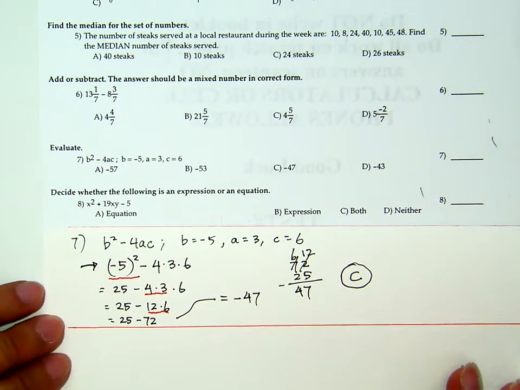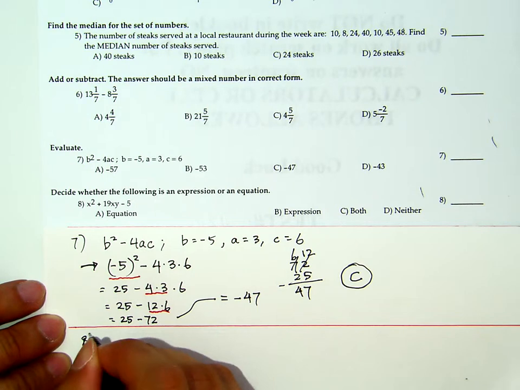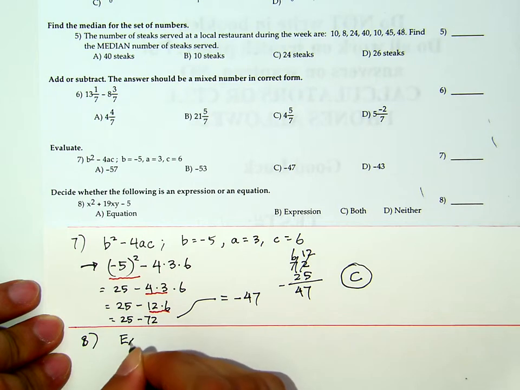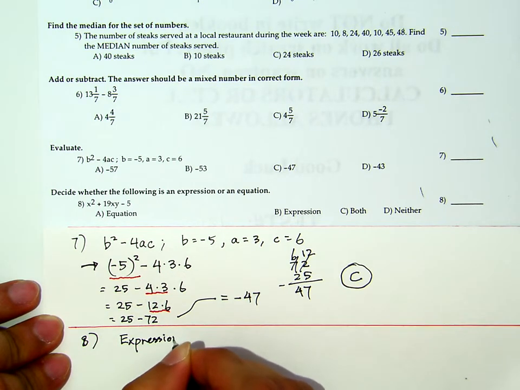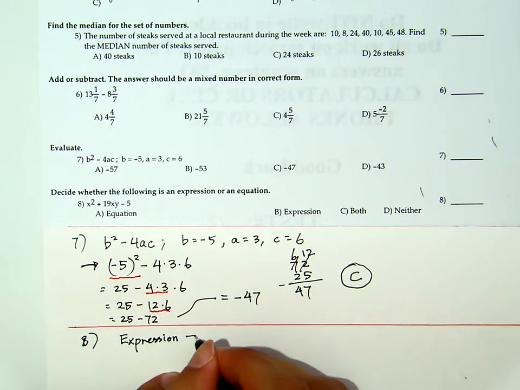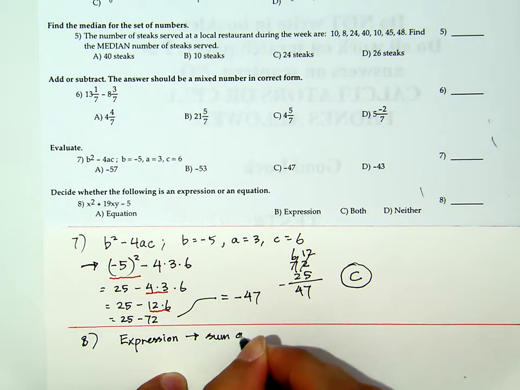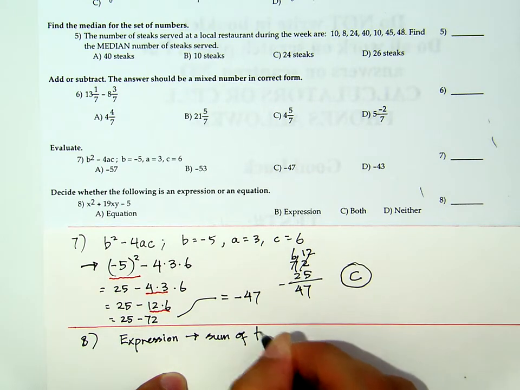Number 8. Decide whether the following is an expression or an equation. Okay, an expression, at least at this level, is the sum of terms.